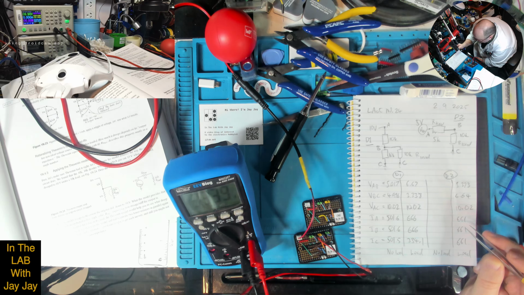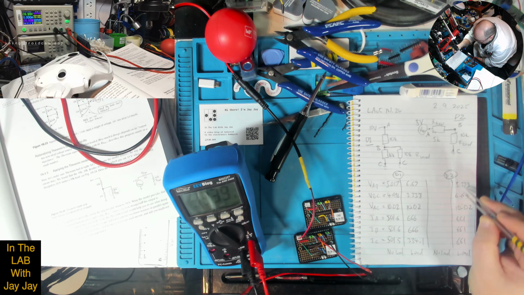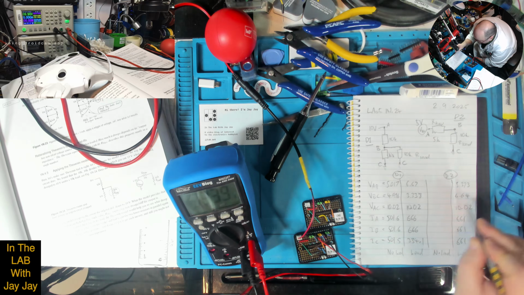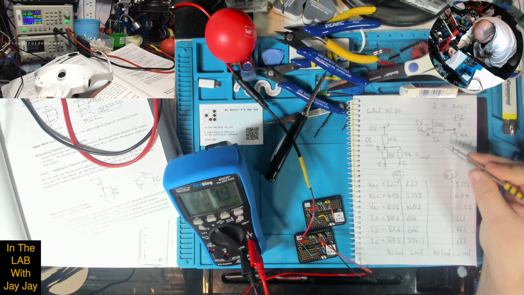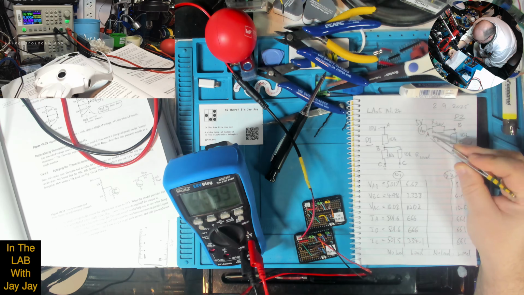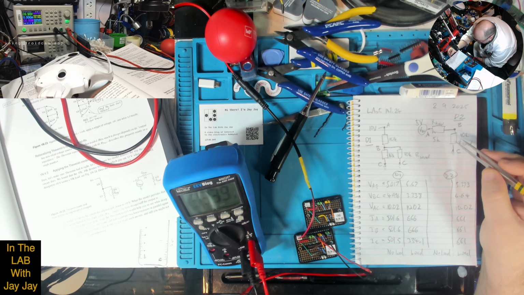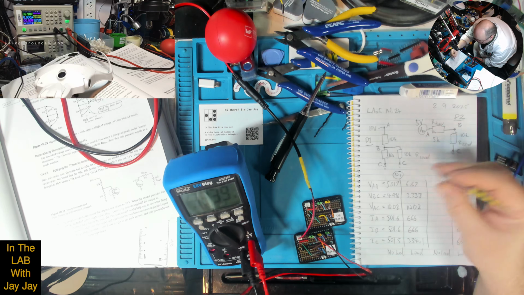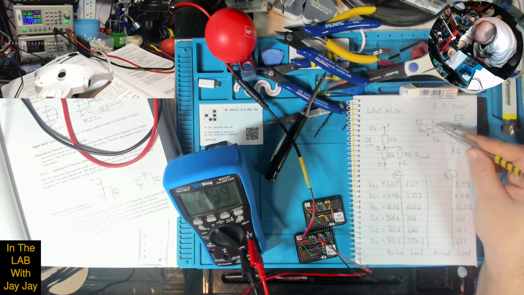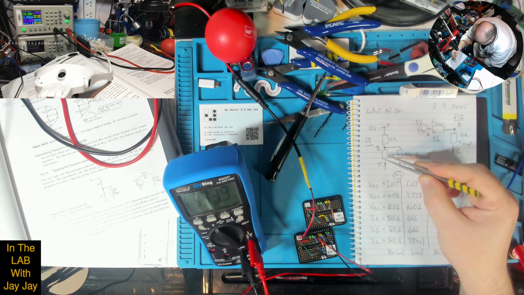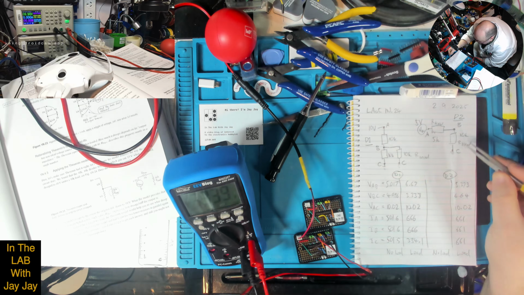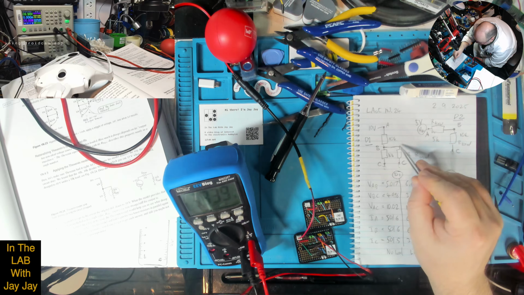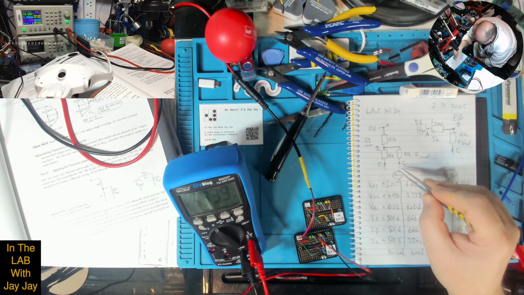So what am I trying to say? These numbers are the same, but they're the wrong way round. So I've obviously labeled these points incorrectly, which makes sense when I think about it, because the Thevenin circuit is these two, and then there's this and this, but then there's also that down there.